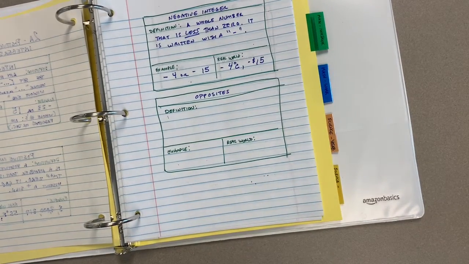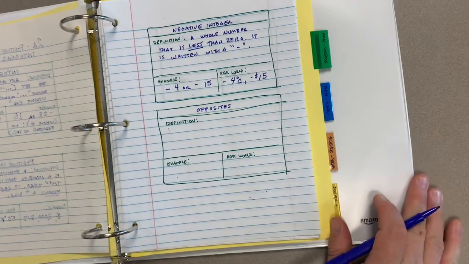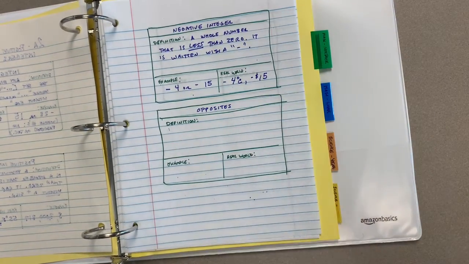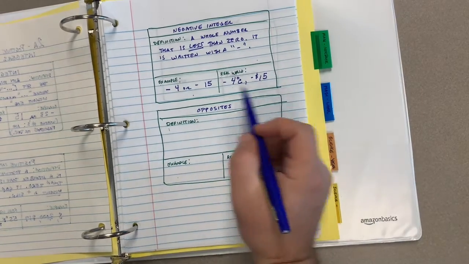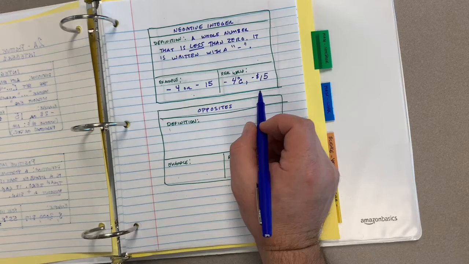Also, we can have -$15 in our bank account. Now we'll talk about how that works as we get going. But a negative integer means that there is less than 0. So it could be anything like a negative value in temperature or any type of debit that you have to pay out.